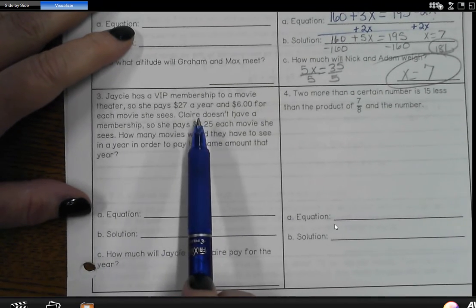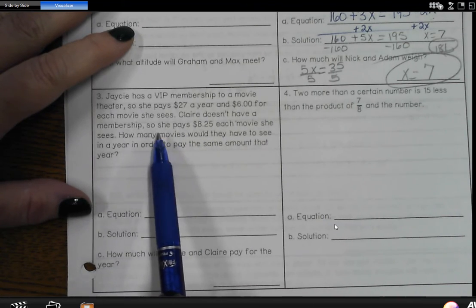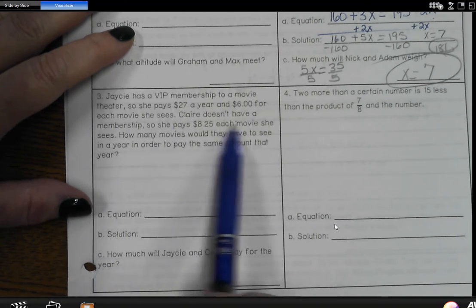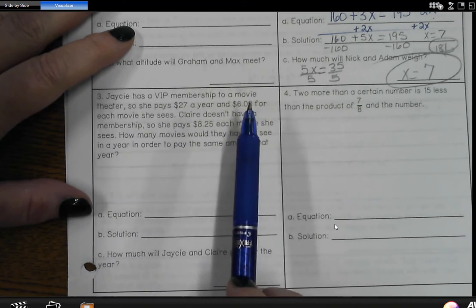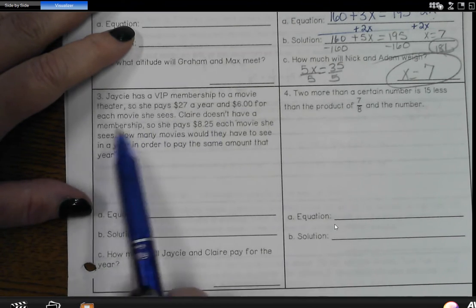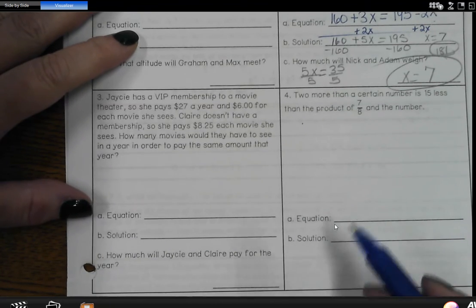AMC has a membership that it's $19.99 a month, and you can see 3 movies a week. I get it during the summer. Well, I did last summer. I didn't get it, they were closed this summer. And so I would look, and I would have to go to a certain amount of movies each week to pay for my membership. So this is similar to that.